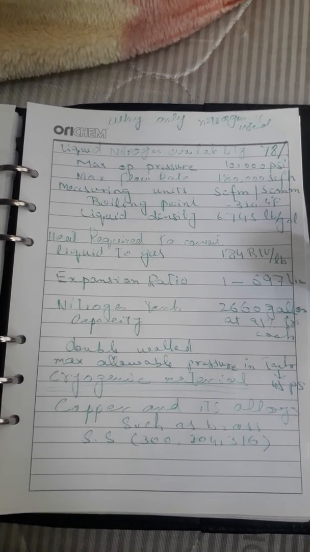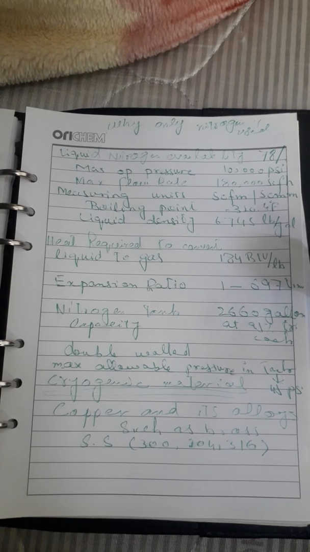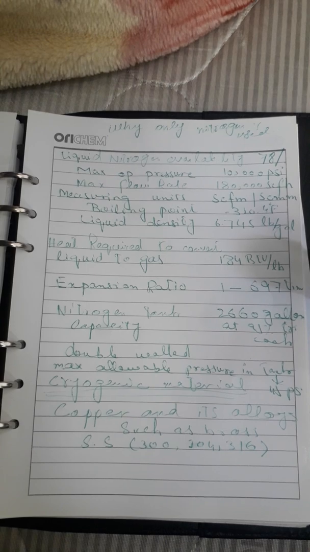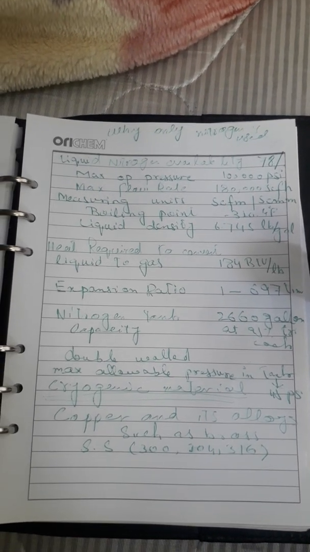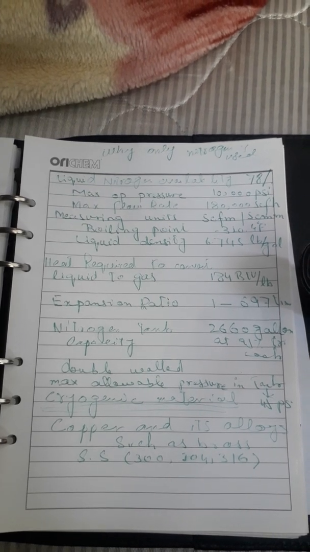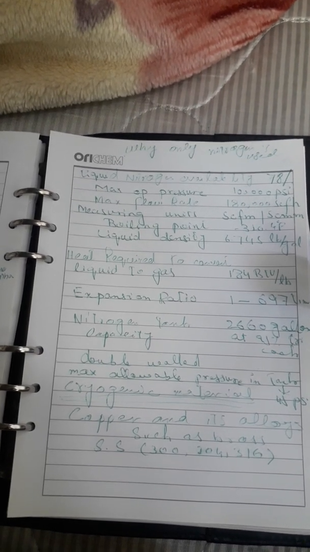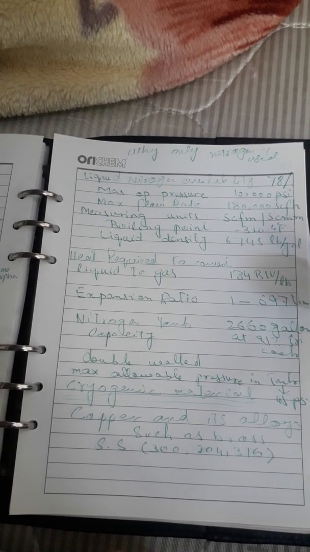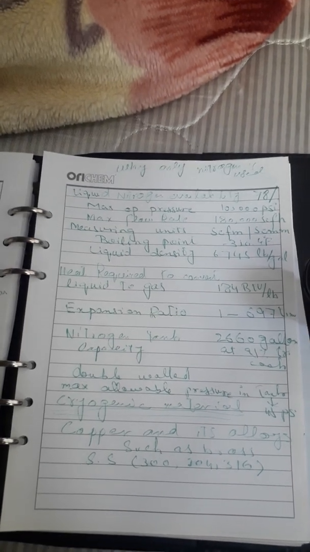Its maximum operating pressure is 10,000 psi, and its maximum flow rate is 180 standard cubic feet per hour. Its measuring units are standard cubic feet per minute or standard cubic meter per minute. Its boiling point is minus 320.4 Fahrenheit, and its liquid density is 6.74 lb per gallon. The heat required to convert the liquid to gas is 184 BTU per lb, which is the calorific value. The expansion ratio is 1 to 697, meaning that when liquid nitrogen turns into gas, it expands 697 times.